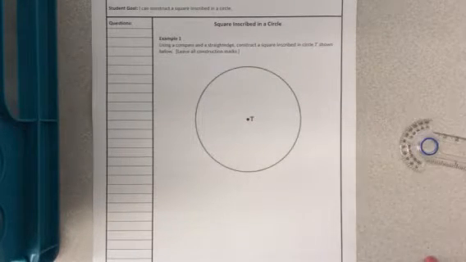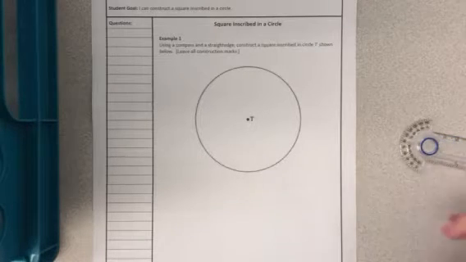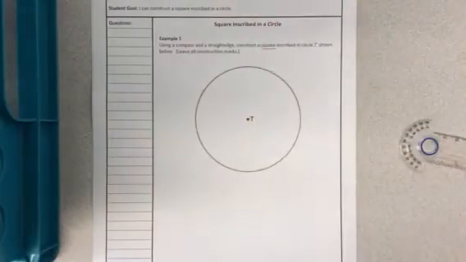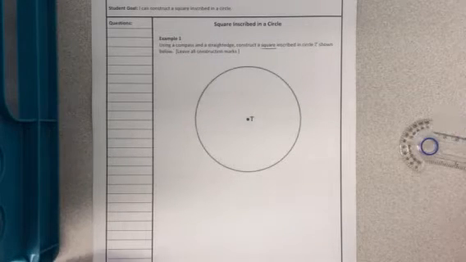I'm going to talk about how you inscribe a square in a circle. So this is Unit 1 Skill 3. Example 1 says, using your compass and a straight edge, construct a square inscribed in circle T shown below. They gave us this circle here, and we have to construct a square inside of the circle.